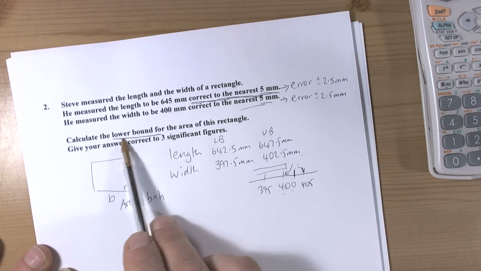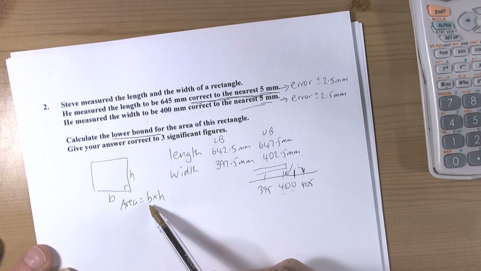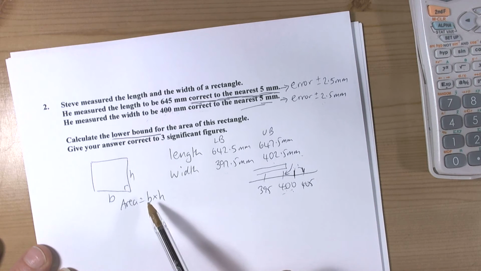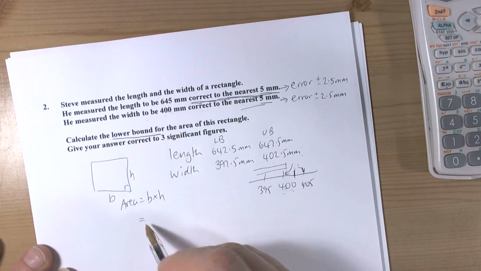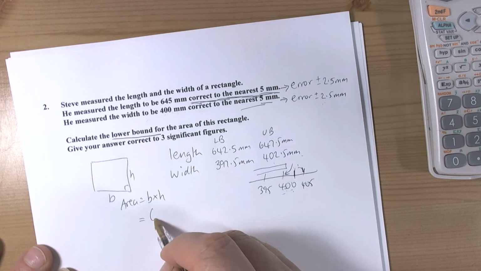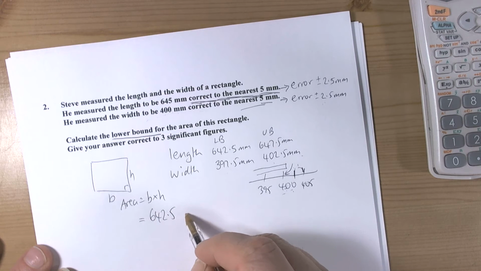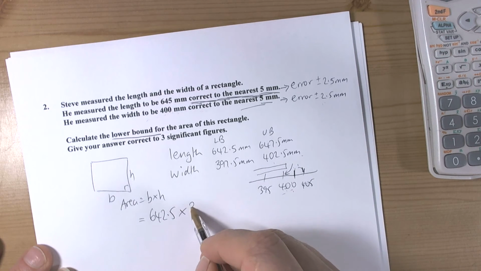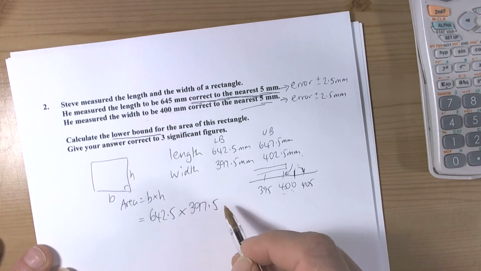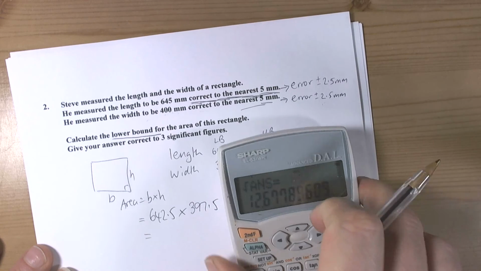Because of the lower bound, we've got to remember that if we're creating a lowest answer, then we need the smallest length times the smallest width. So we need the smallest length of 642.5 times the smallest width of 397.5.